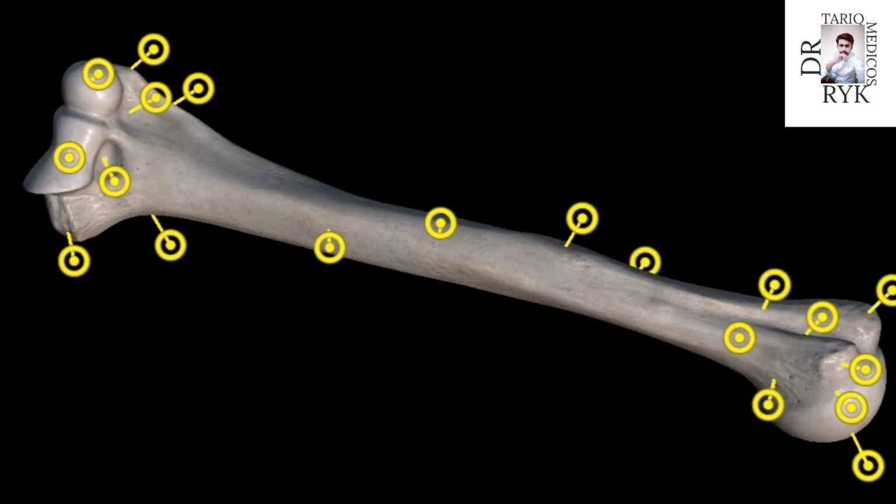We will see all landmarks of the humerus because the humerus is very important clinically. See from proximal to distal. Proximally, we see the head of the humerus, which is ball shaped and spherical. It fits into the socket-like cavity of the scapula to make the glenohumeral joint, or ball and socket joint of the shoulder. This is the head of the humerus.